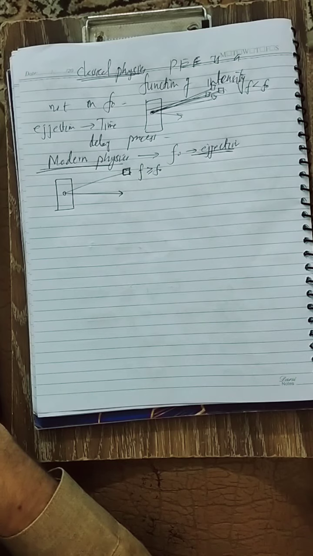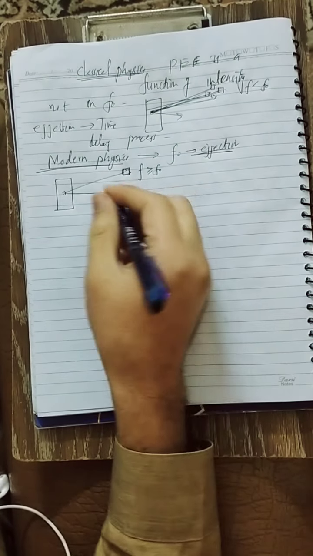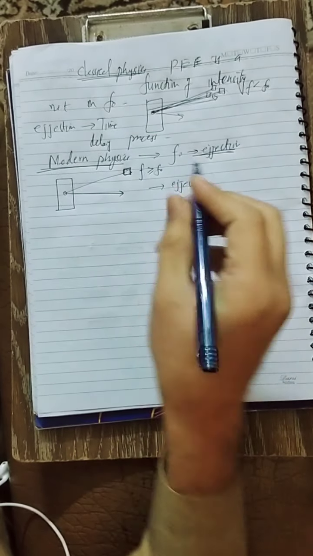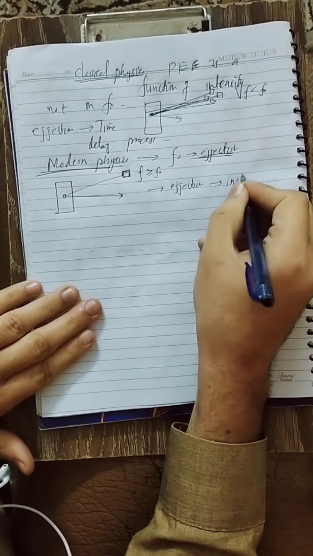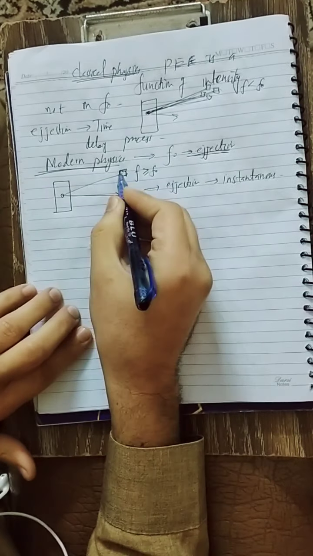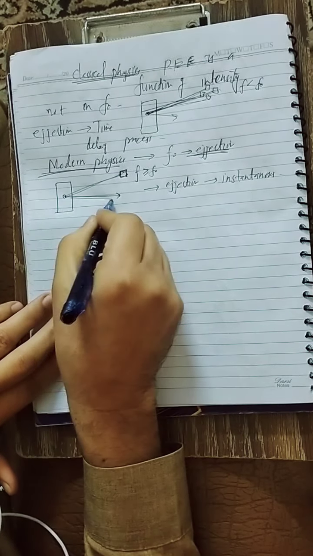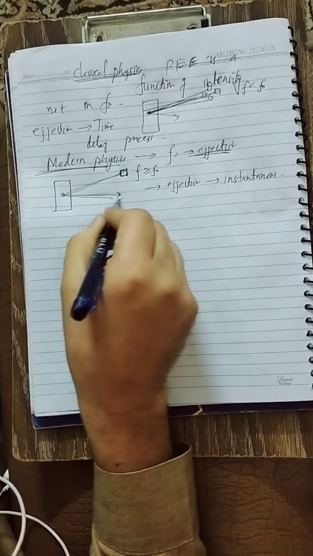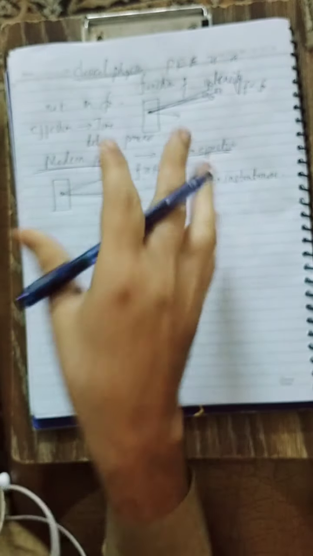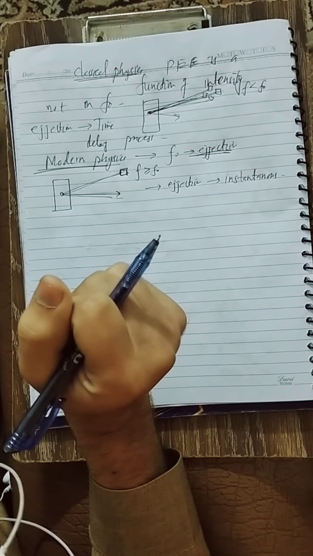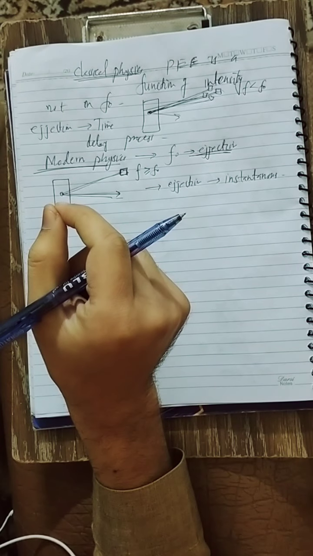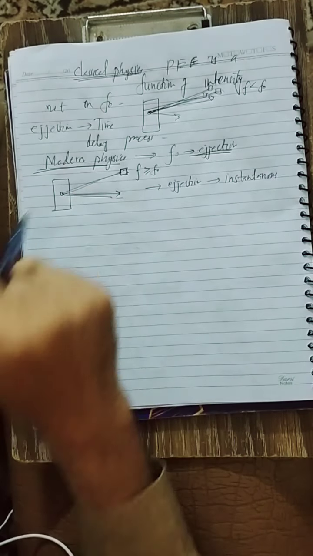So this is true. Another thing, modern physics says that ejection is not a time delay process. Ejection is an instantaneous process, meaning whenever you incident a photon, the electron is ejected at the same time. So it is not a time delay process. Classical physics completely failed to explain the photoelectric effect, and modern physics successfully explained it. That is why this experiment proves that light has a particle nature.